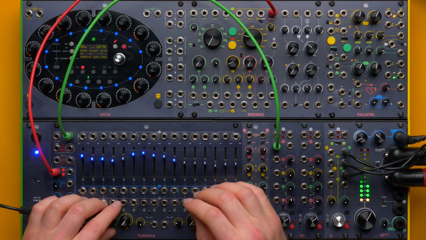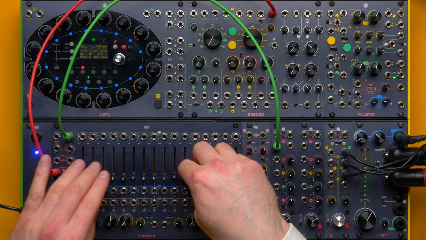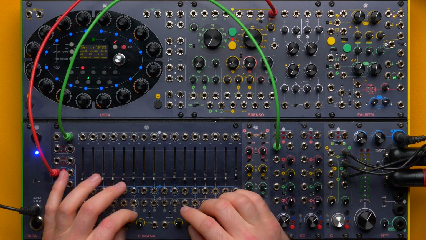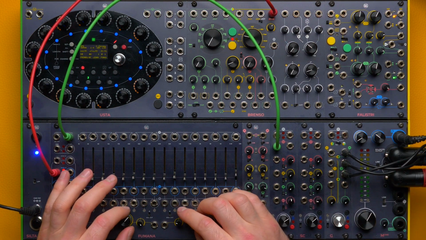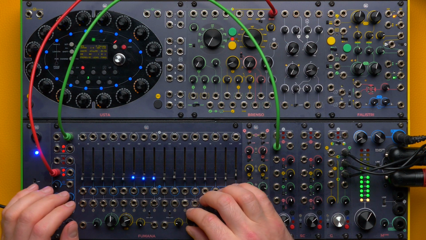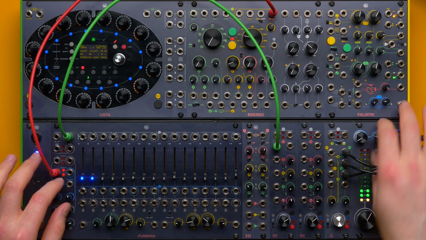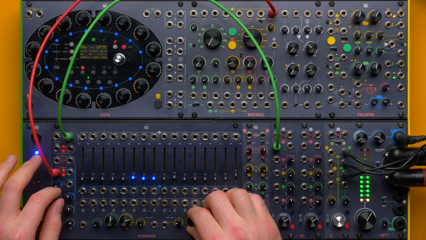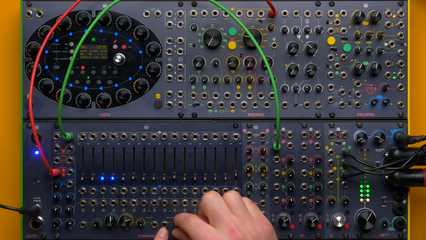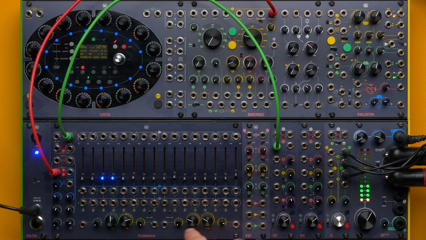Okay, so what I want to do now is use the envelope coming from the quadrature mode to do a sweep through my bands by patching it here to control the center position.